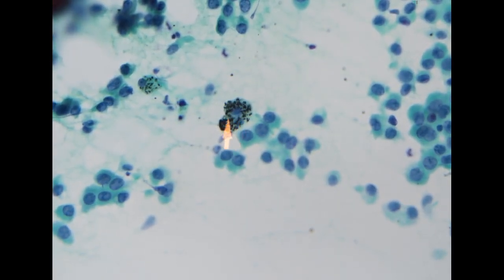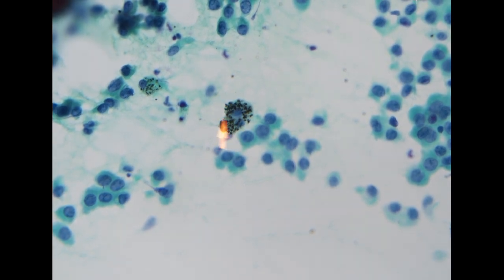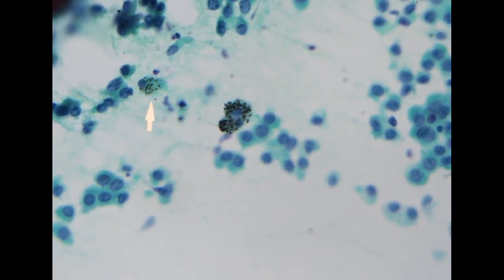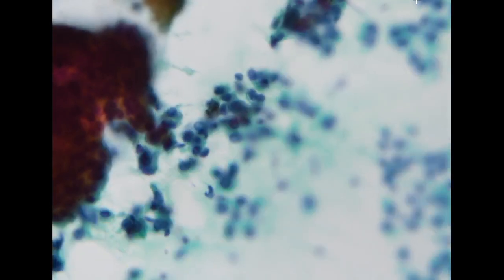So sometimes in the lung aspiration specimen, you will see these histiocytes with a lot of dark pigment. These are actually carbon particles coming from air pollution. This is what we call anthracosis type of pigment. And you can see it sometimes in the alveolar macrophages.